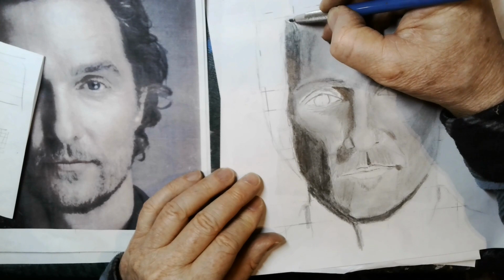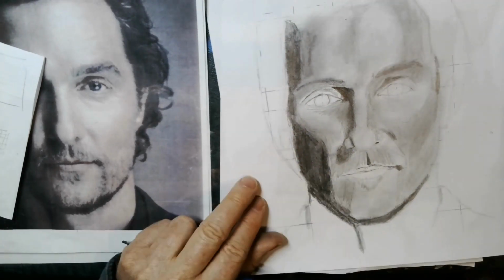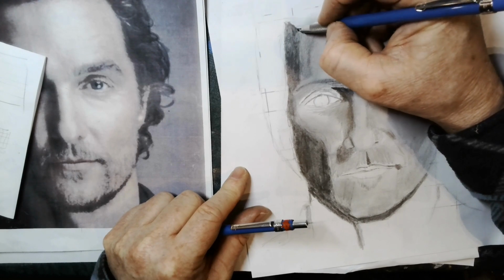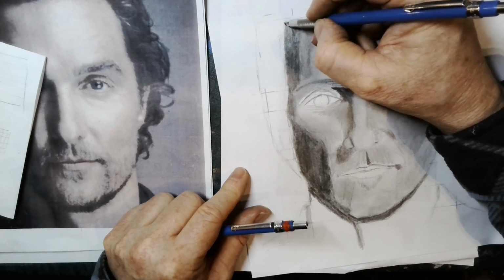I can see that I forgot to do the corner of this 4 here. So where's my dark pencil? So I put some paint on it just to tell the difference. I like these 2mm pencils. I don't have to sharpen them.